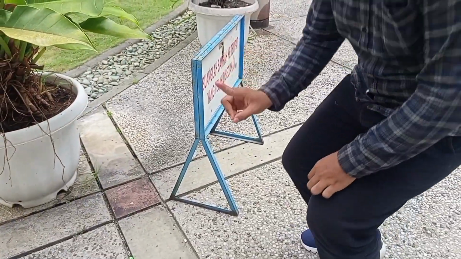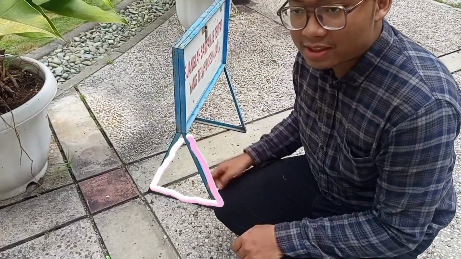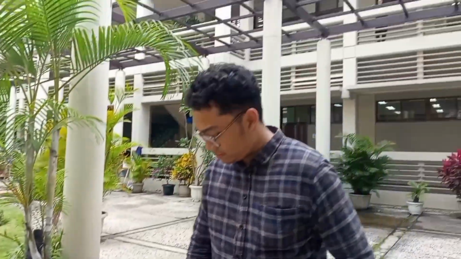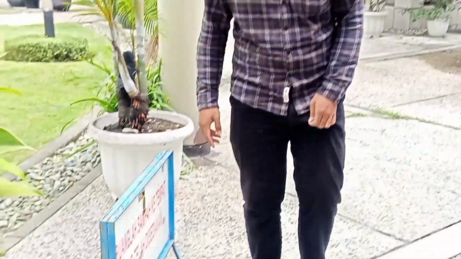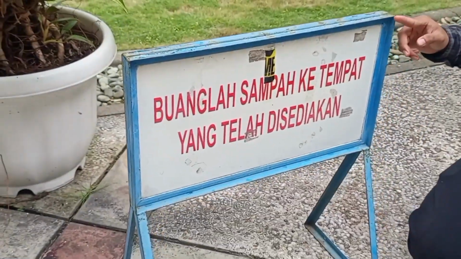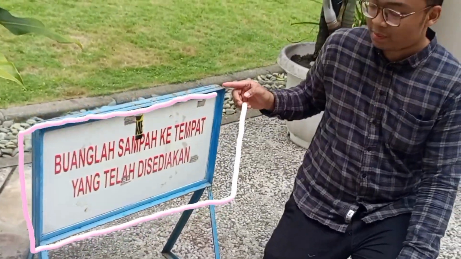So the first one is the triangle. Triangles have three straight lines that close, so they qualify as polygons. The second one is the quadrilateral or square. This is an example because it has four straight lines that form a closed two-dimensional figure.